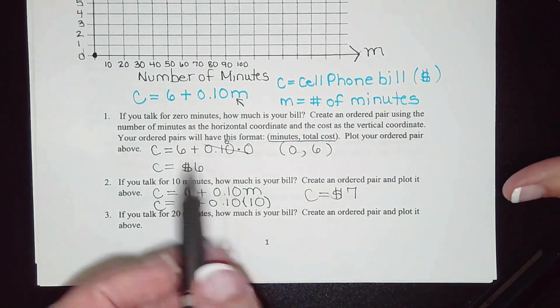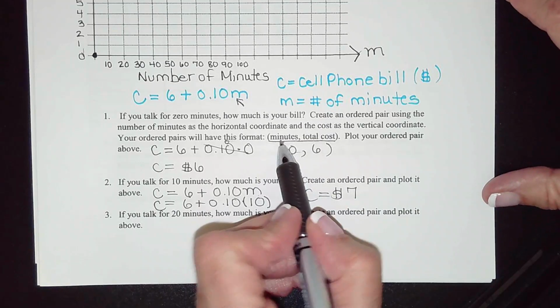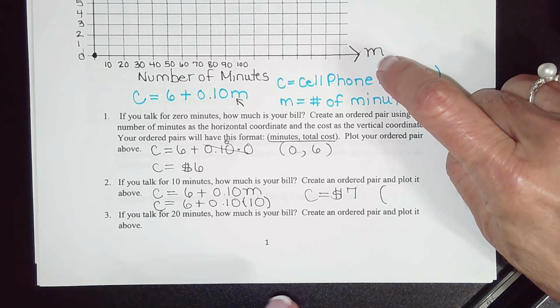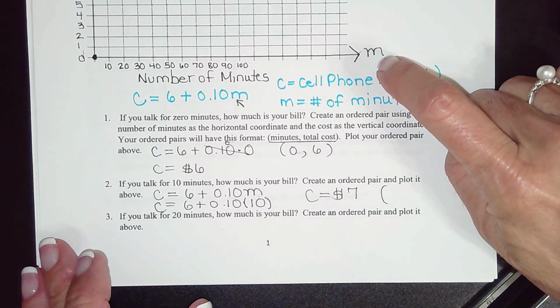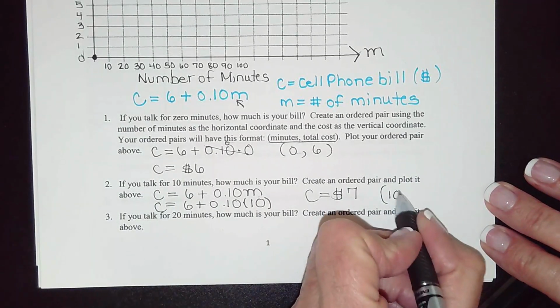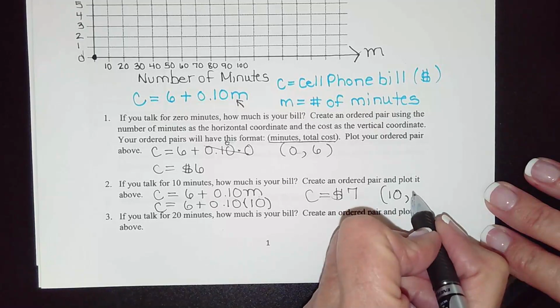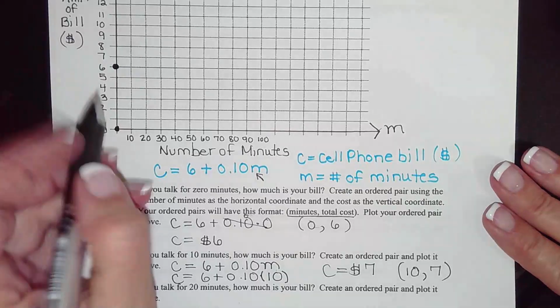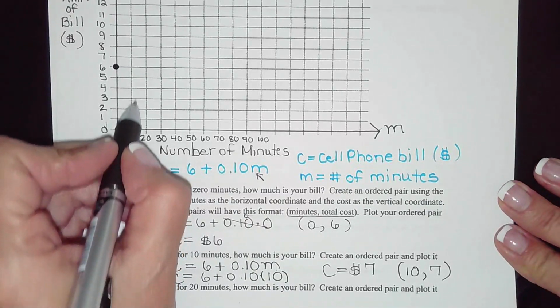Create an ordered pair, and remember the ordered pair is minutes first because X always has to be first in your ordered pair. X comma Y, alphabetical order. So the minutes are 10 and the cost is 7. And then it says plot it. So minutes are 10 and the cost is 7.